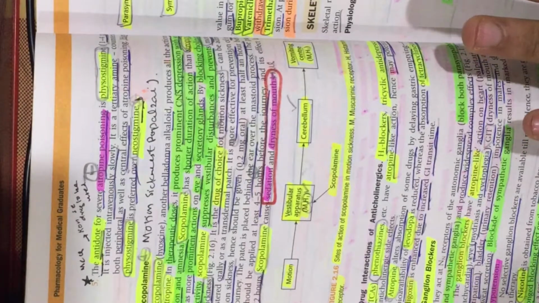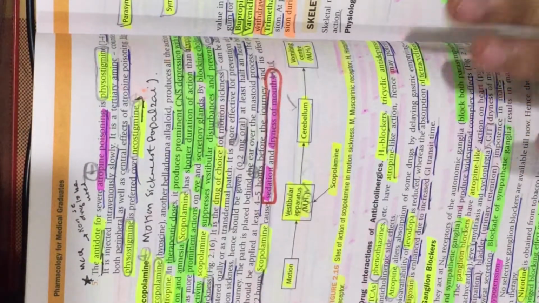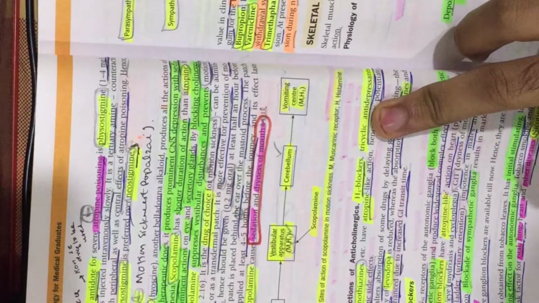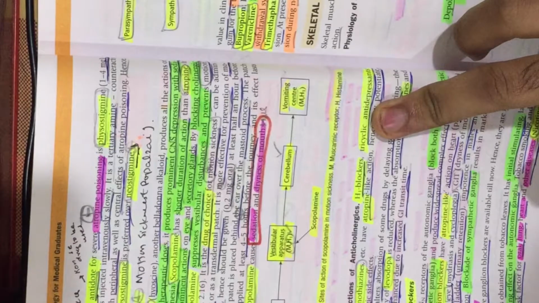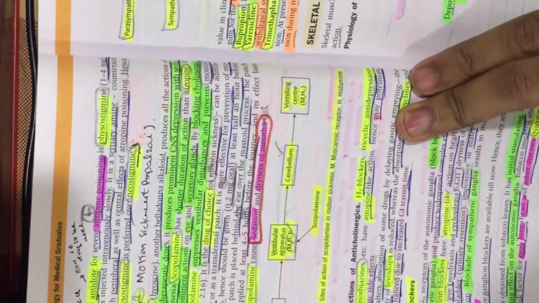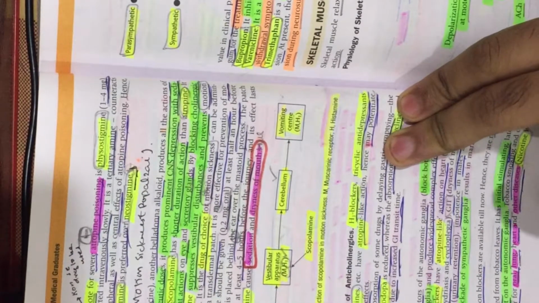Now, drug interactions of anticholinergics: just remember H1 blockers, tricyclic antidepressants, and phenothiazines have atropine-like action, hence potentiate the anticholinergic side effects.